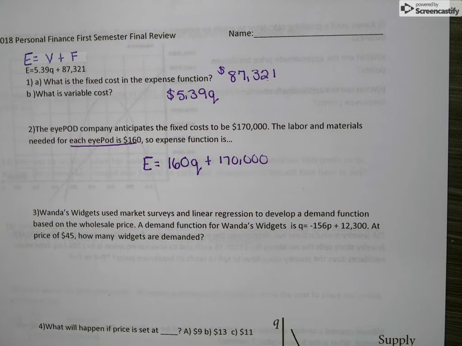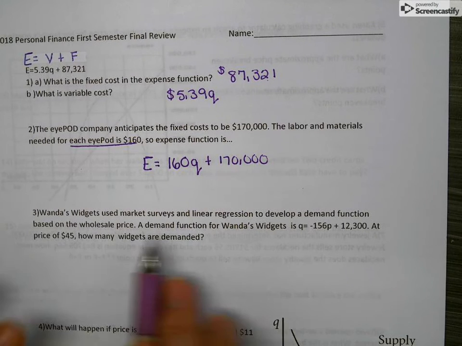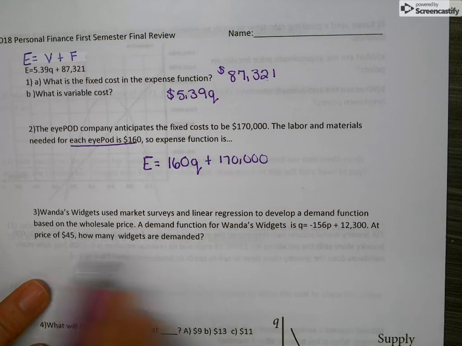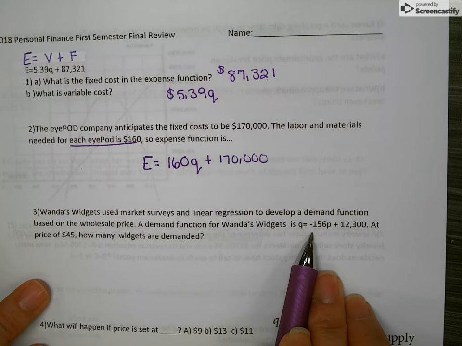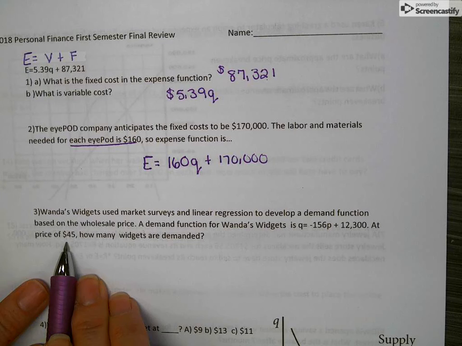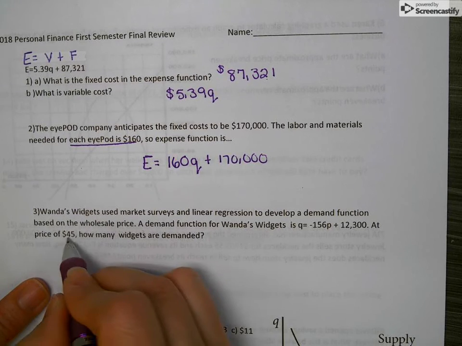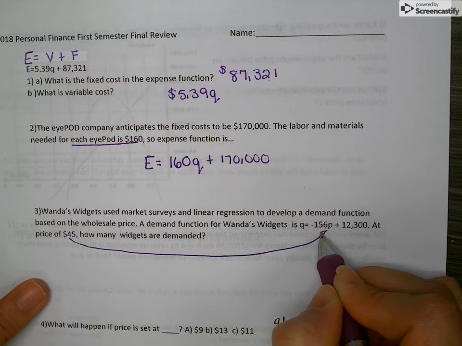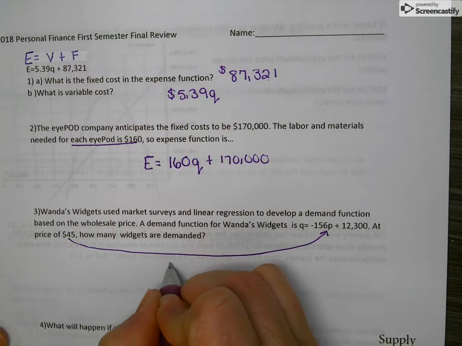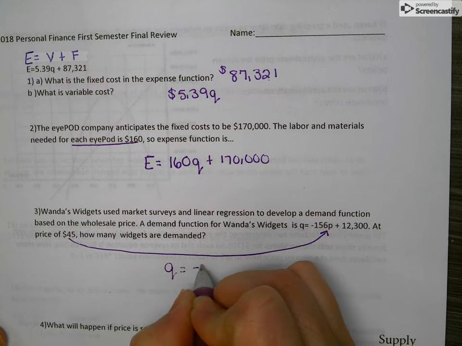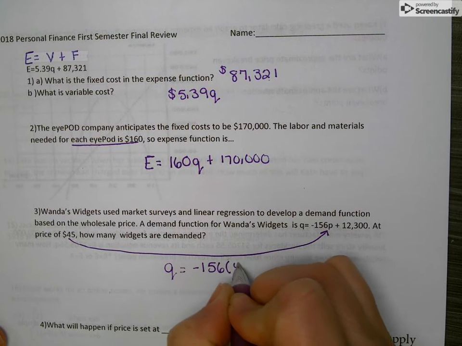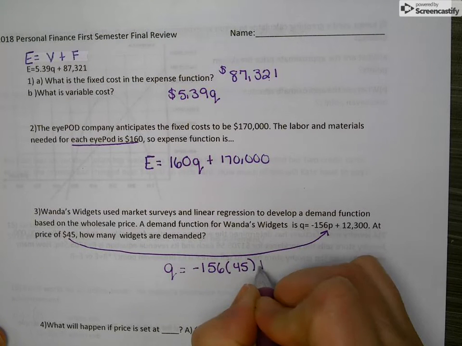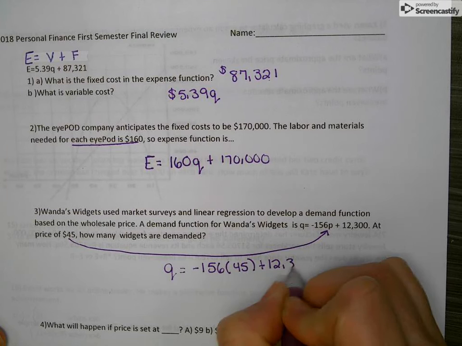Wonder Widgets uses market surveys and linear regression to develop a demand function based on wholesale price. The demand function is this. At the price of $45, how many are demanded? So I'm just going to plug this in for price, and I get Q equals negative 156 times P, which is $45, plus 12,300.